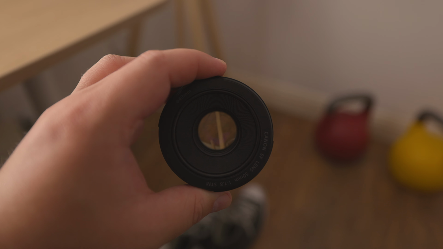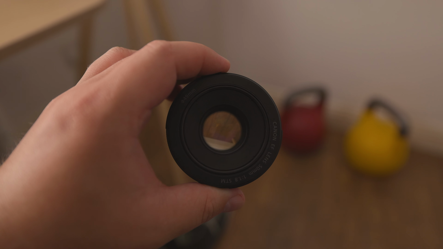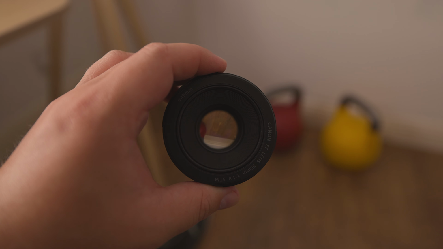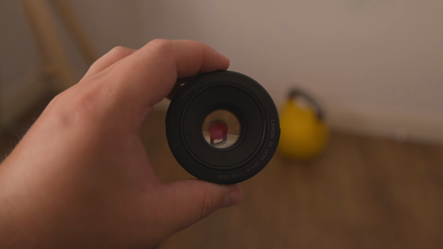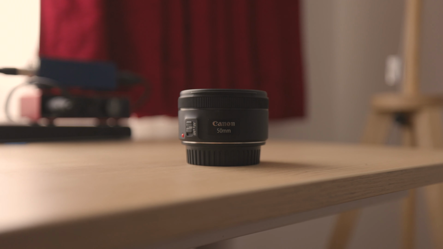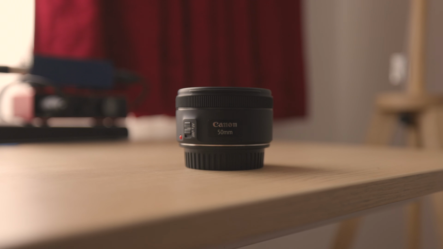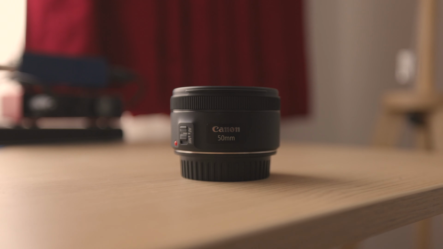A glass filter will affect the image quality a little bit, as light has to pass through more glass in order to reach the sensor, but the difference is so minuscule it's not even worth worrying about. The lens cap that the glass comes with is mostly for its protection inside a travel case, preventing sand, dirt or whatever else has made its way into the bag from damaging the lens.